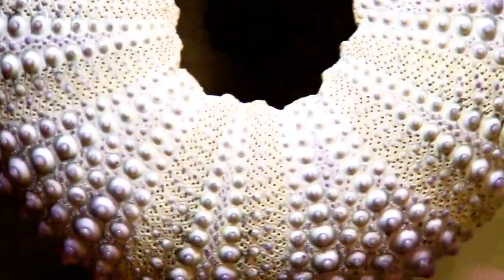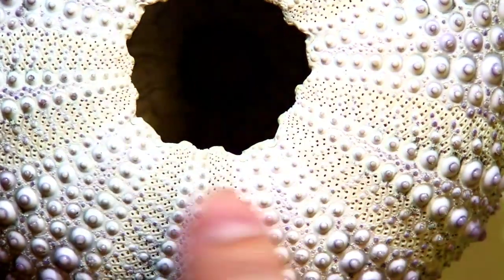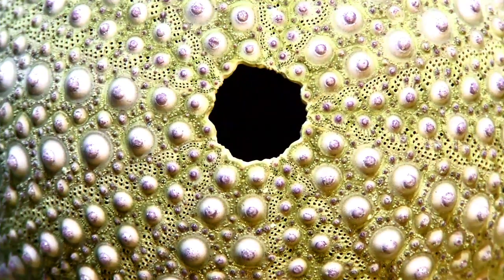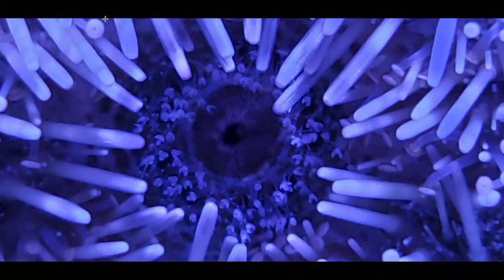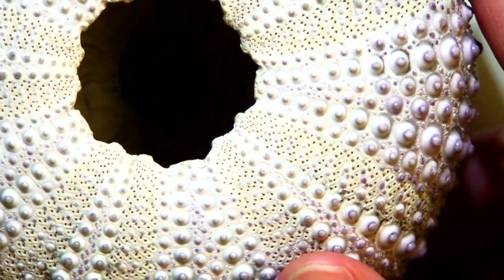This other hole here is where the mouth would be, and you'd have the five little chomper teeth there. So that is what the test of a sea urchin looks like. I'll flip that back so you guys can see. And then Amanda just put up a picture of what that mouth looks like. And then it would be on this side here.